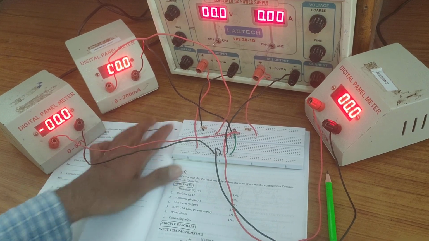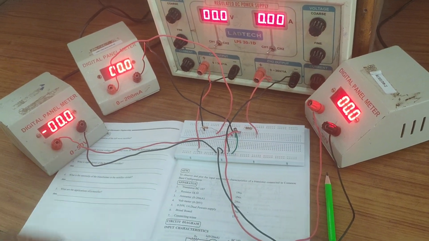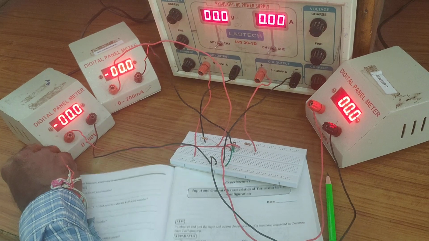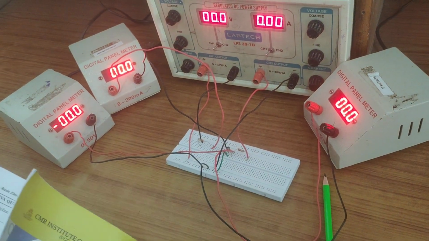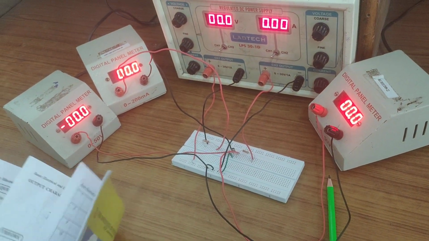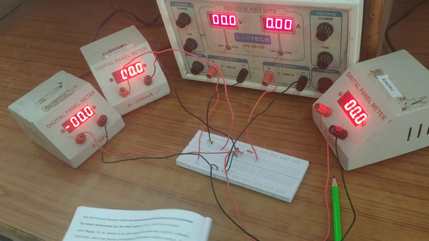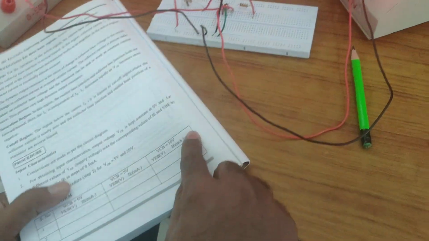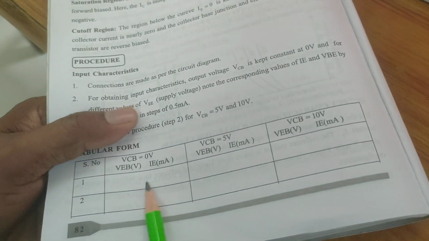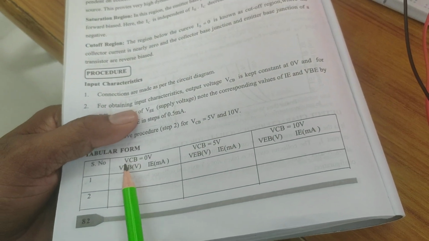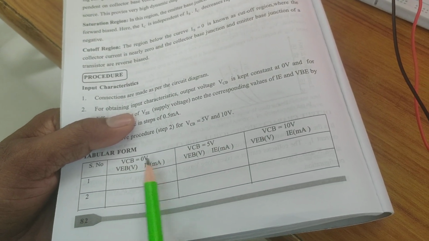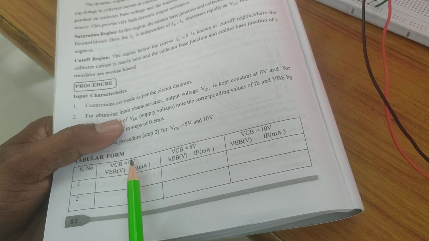You can see the tabular form, right? Input characteristics are drawn between input voltage versus input current by maintaining output voltage as constant, right?